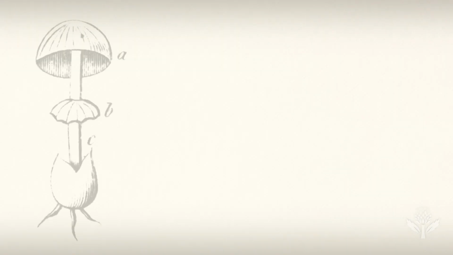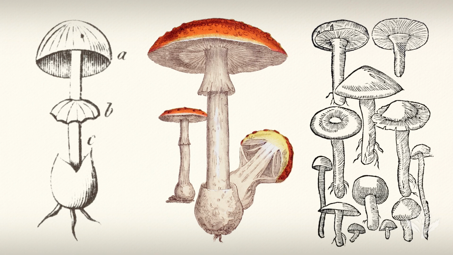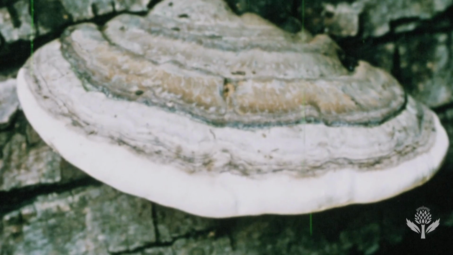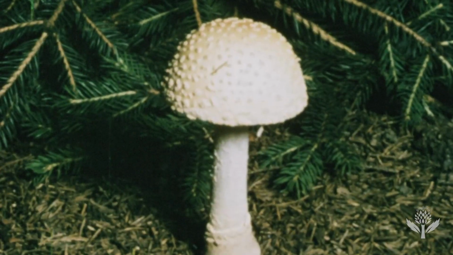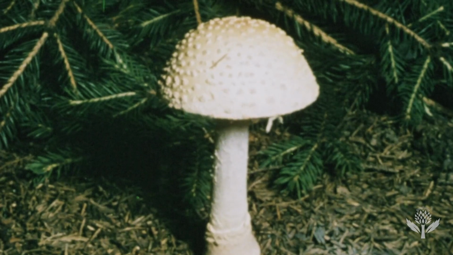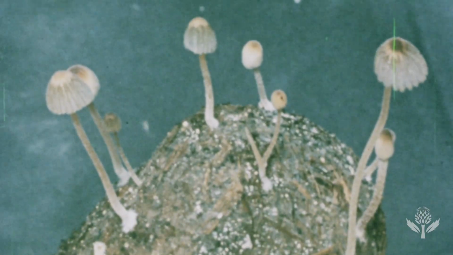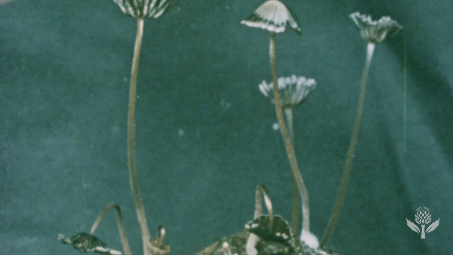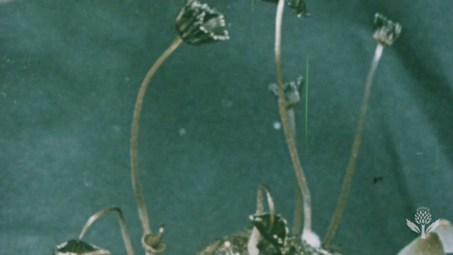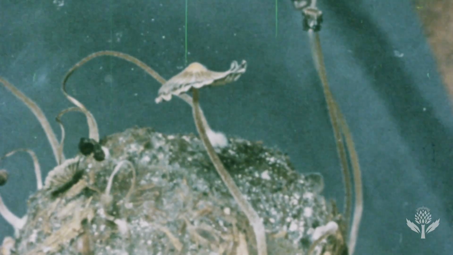For centuries, fungi were included in the plant kingdom. The taxonomic kingdom fungi was not established until the mid-1900s to distinguish them from plants, based on a few key differences. For decades, scientists considered fungi to be plants. But the more scientists learned about fungi, the more traits they found that were not plant-like.